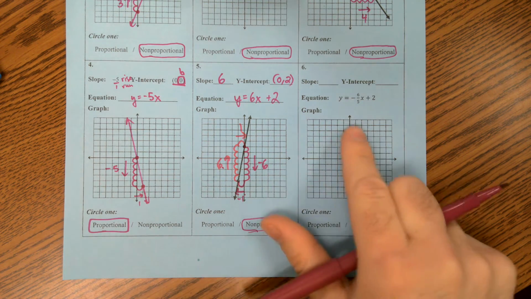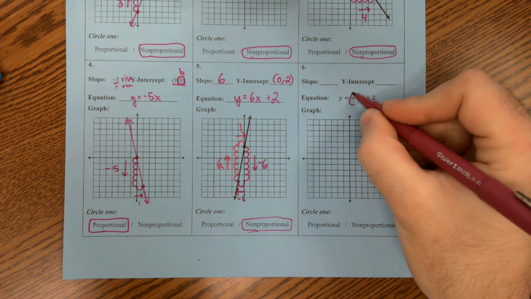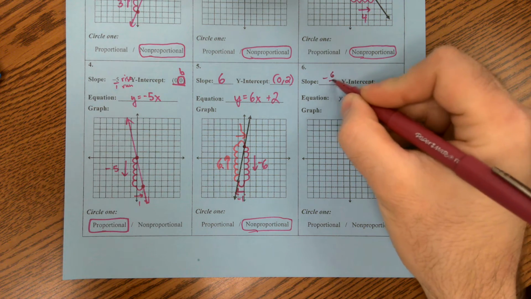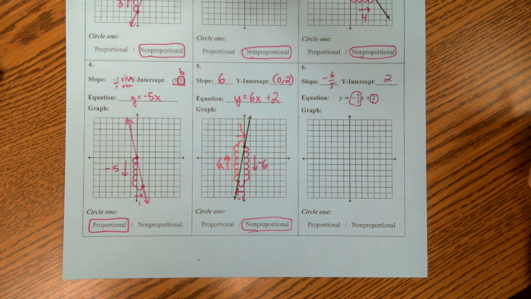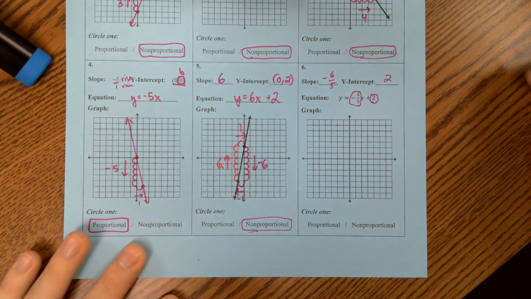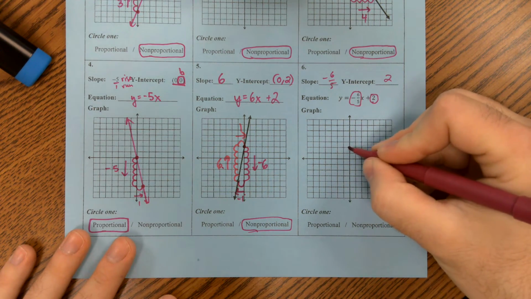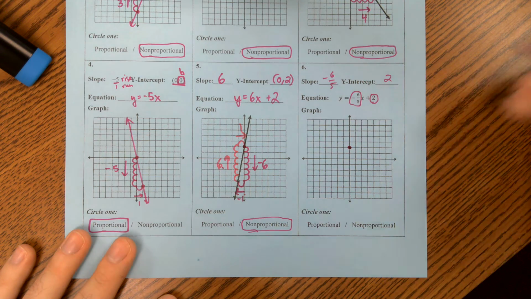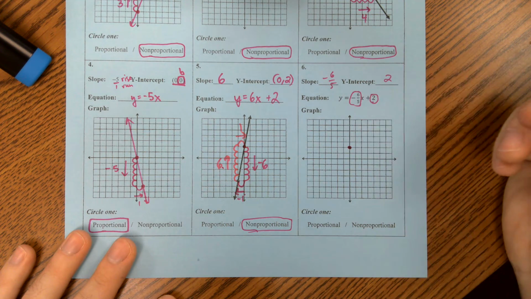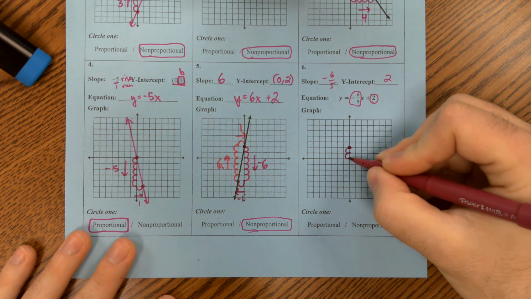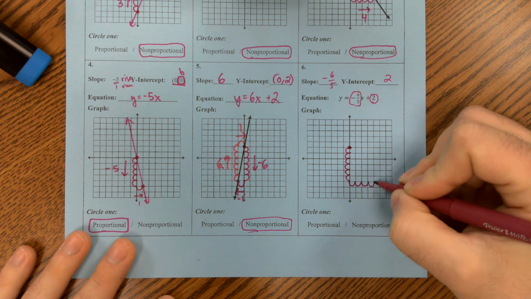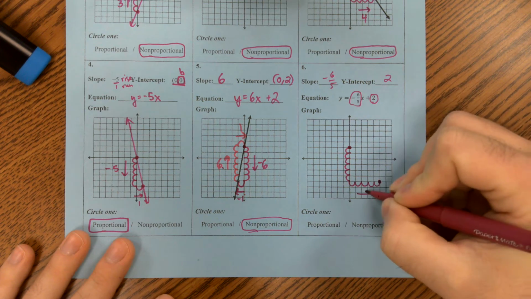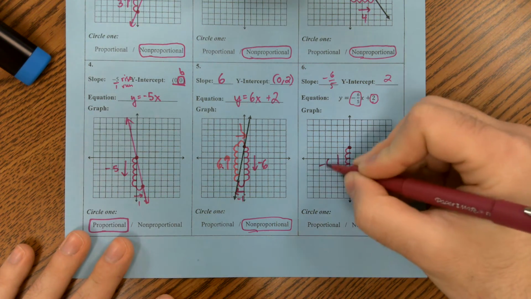And now to number 6, we're starting with the equation. We can see our m is negative 6 over 5, and our b is positive 2. So we'll go up to positive 2 on the y-axis. Now we're going to go down 6, but to the right 5. 1, 2, 3, 4, 5, 6. 1, 2, 3, 4, 5. Second dot right there.